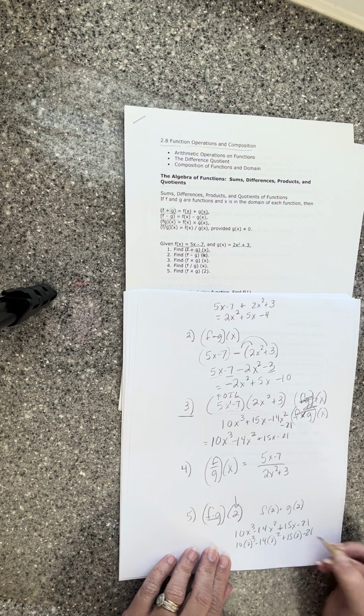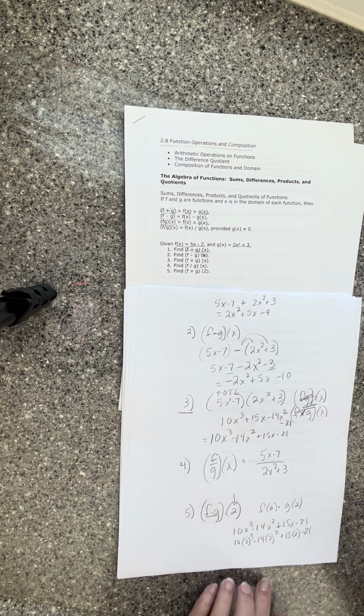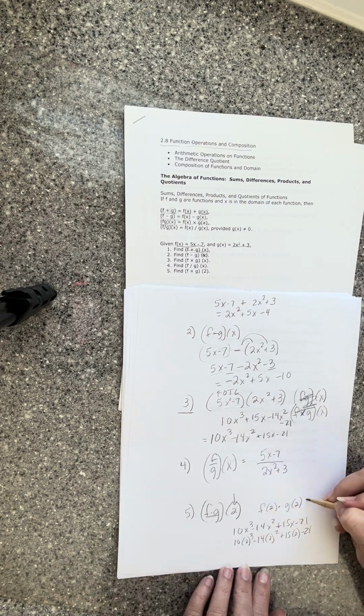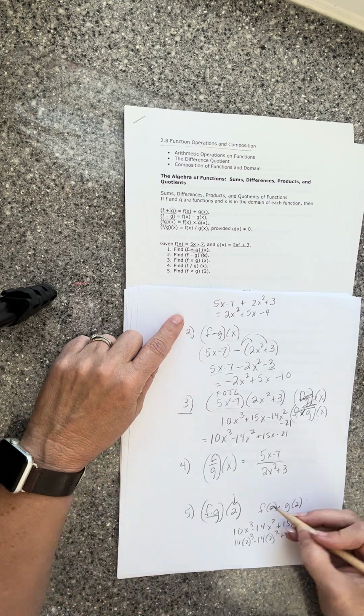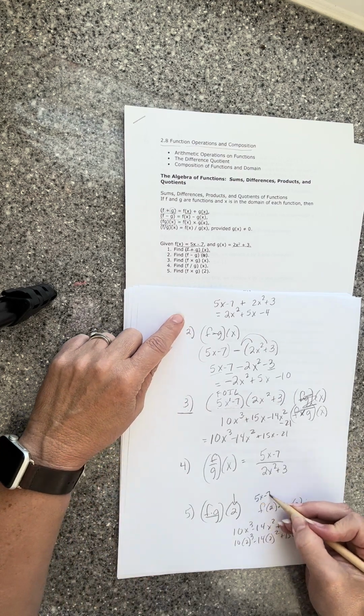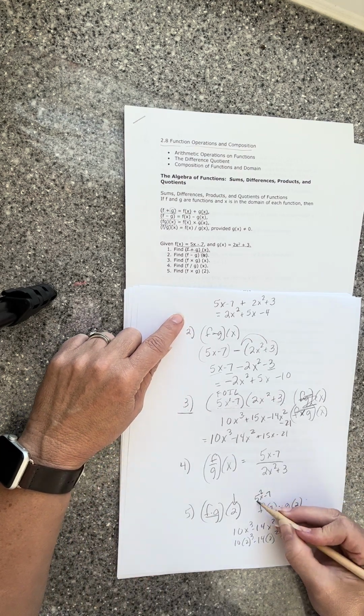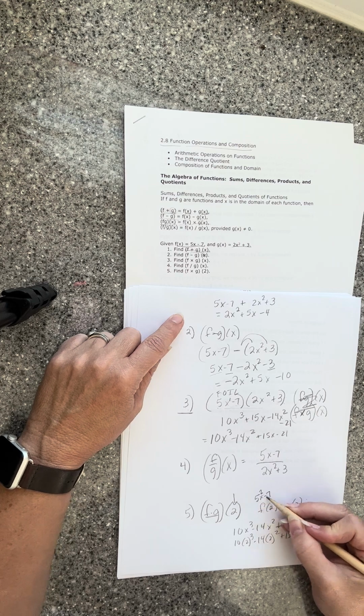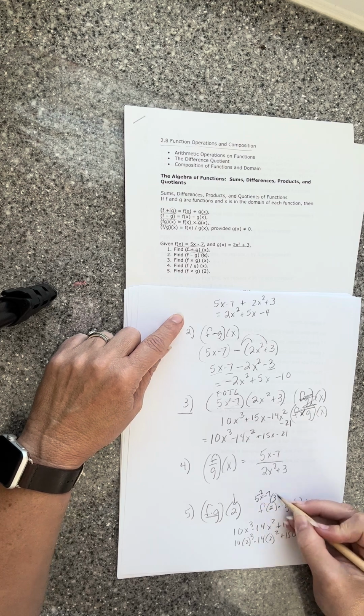And that's a little more work. I think it'd be easier to do f of 2 times g of 2, do them individually. See, f of 2 would mean 5x minus 7 with a 2 plugged in. That's 5 times 2, 10. 10 minus 7, that's 3.